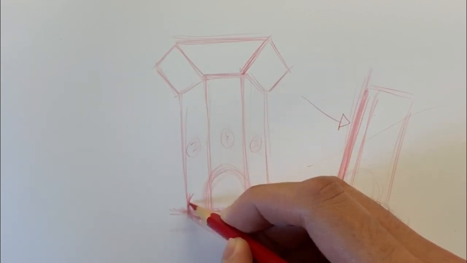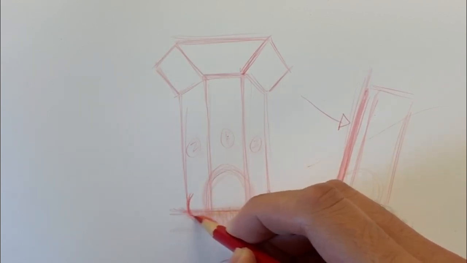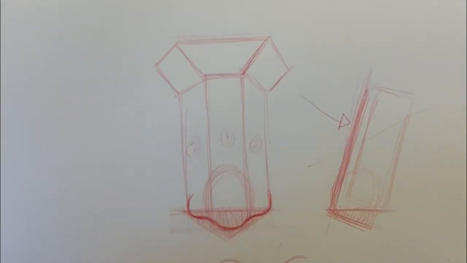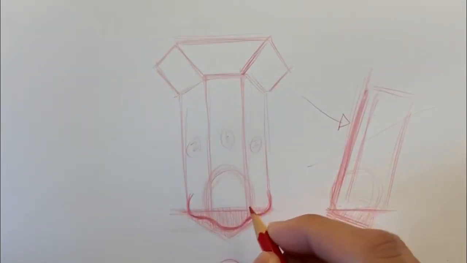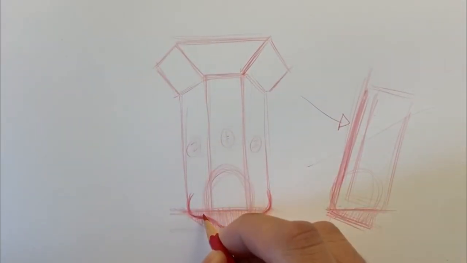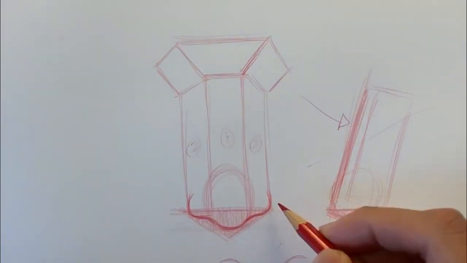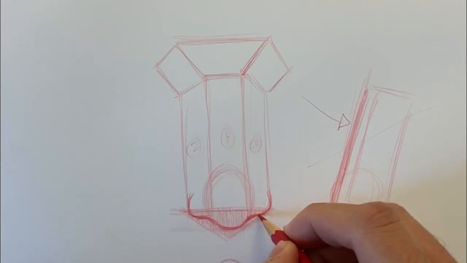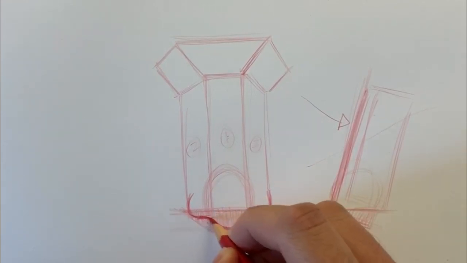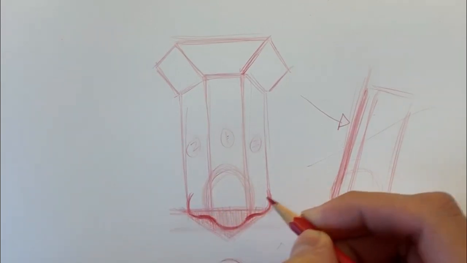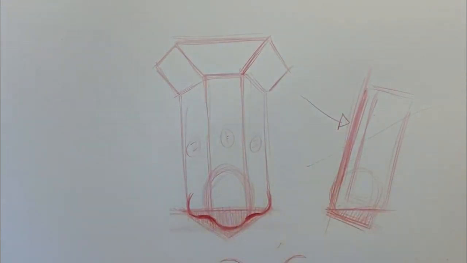Same on this side. Now again, if the nose is tilted back, then you're going to see more of this nostril shape. If the head is tilted forward, then we're not going to see any holes, right? So this is like an in-between state. Essentially, we're just looking straight at it.